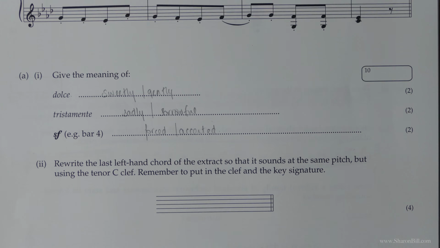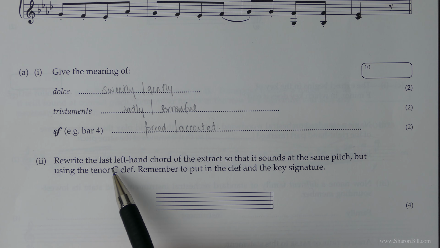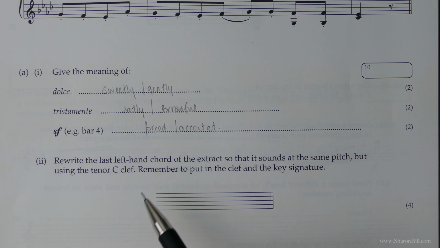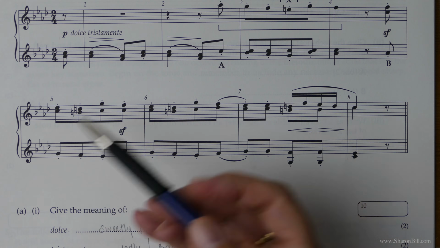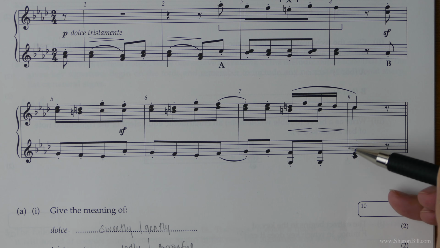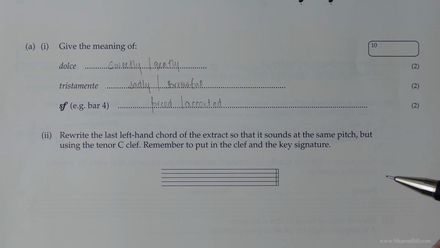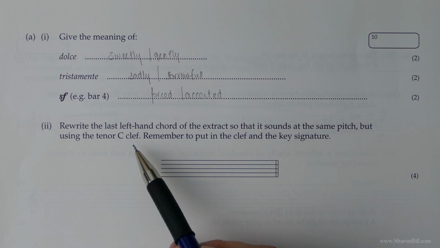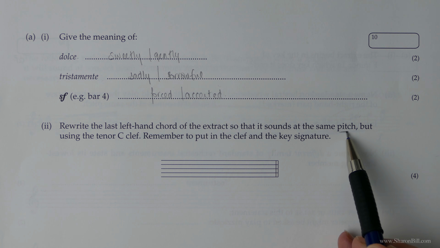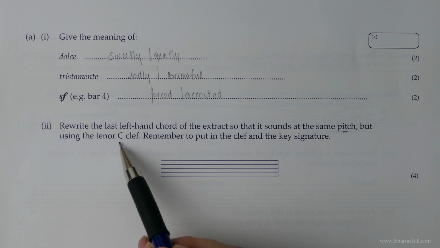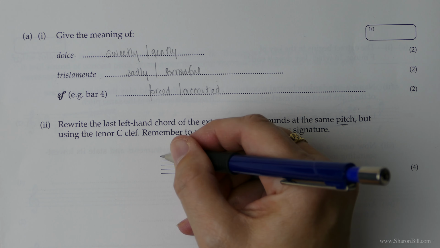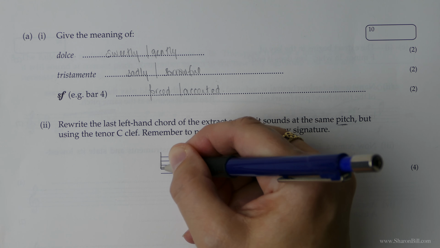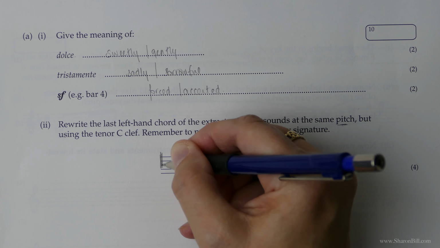So moving on, we're asked to rewrite the last left-hand chord of the extract. So that would be this bottom stave. Even though it's in treble clef, that would be your left hand playing this. But we need to change it so it stays at the same pitch. So be careful of your octaves, but we need to change clef to the tenor clef. So let's get our clef in. So this is the one that's higher up. It's a bit of a double bar line.